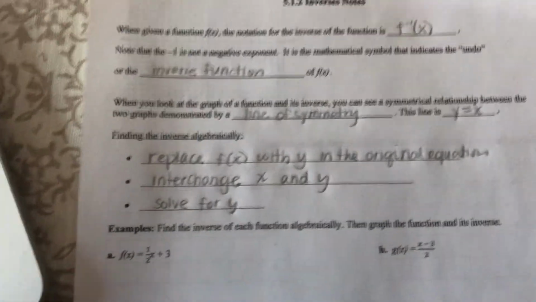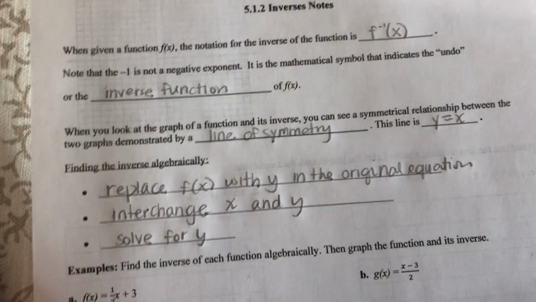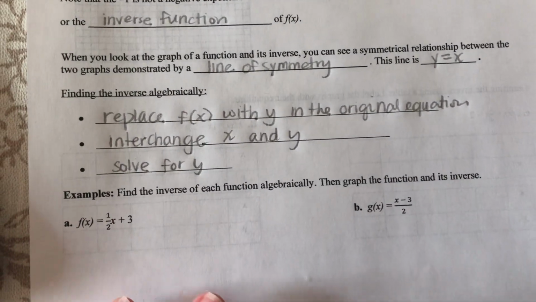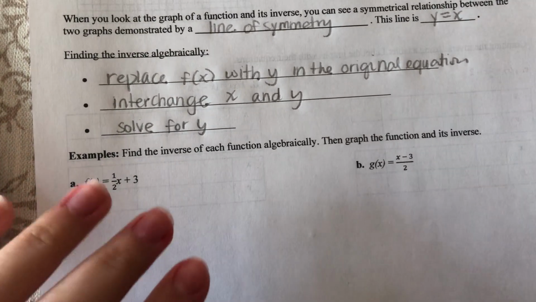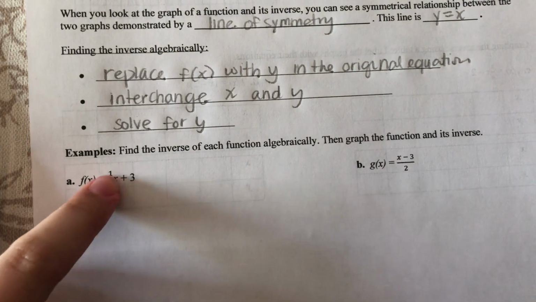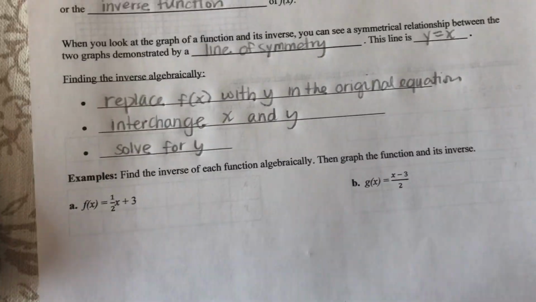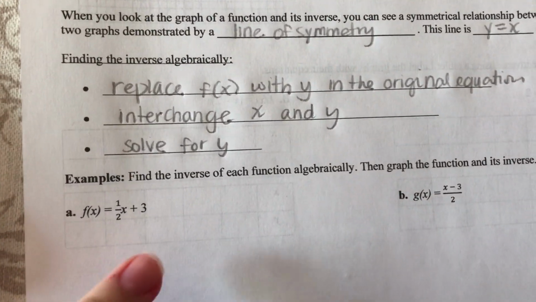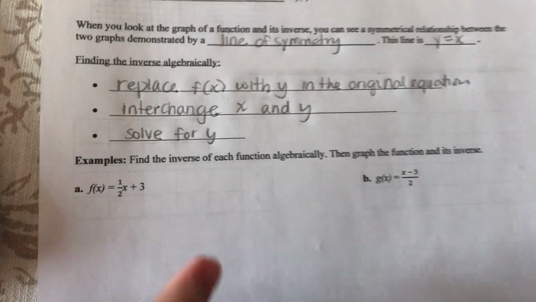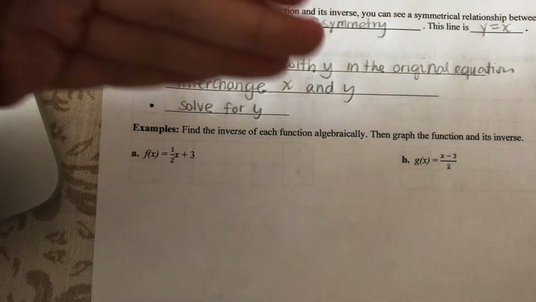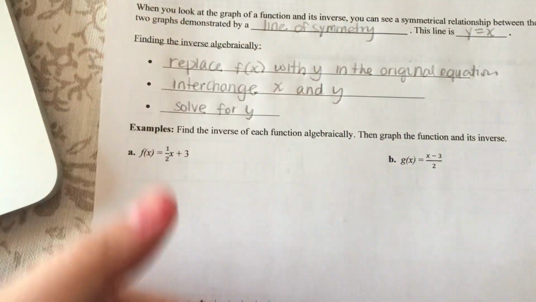Let's do some examples. We're going to follow these 3 steps. So examples: find the inverse of each of these 2 functions algebraically, then graph the function and its inverse. So right now we have f of x equals 1/2 x plus 3. So before, I would normally have you say, okay, well, the first step that we do is we multiply the x by 1/2, and then we add 3, and then you would reverse the order, and then you would write, or do the opposite, and then write the new function.